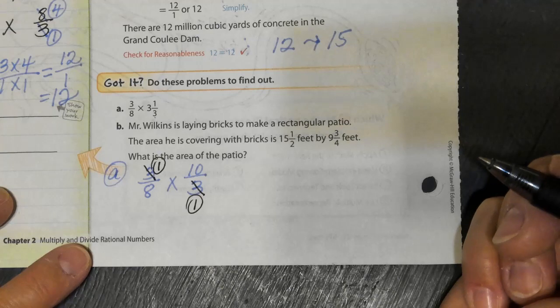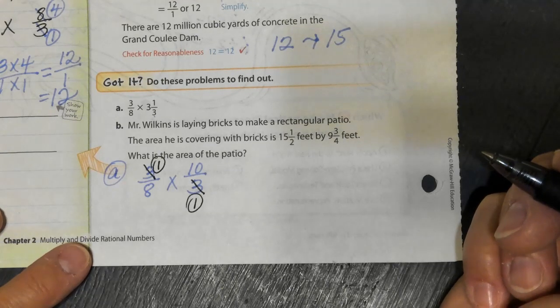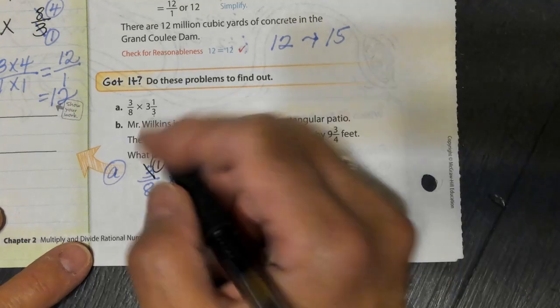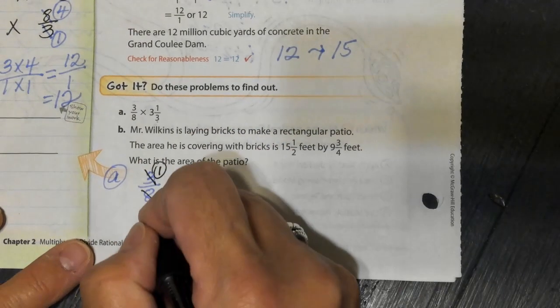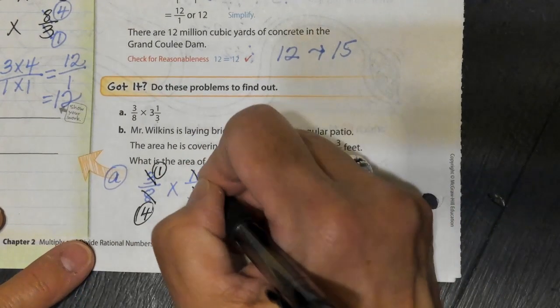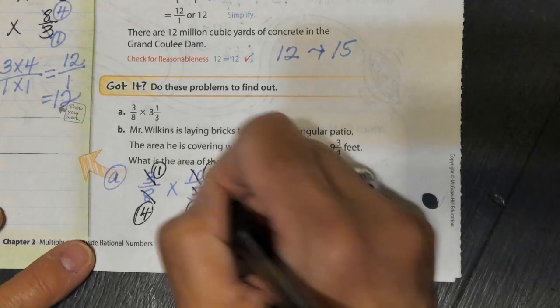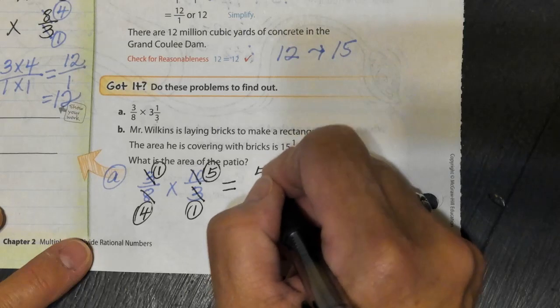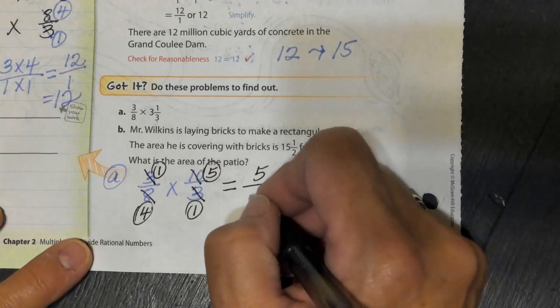Look at the 8 and the 10. They're both even numbers, so they're both divisible by 2. 8 divided by 2 would be 4. 10 divided by 2 would be 5. Multiply across. 1 times 5 is 5. 4 times 1 is 4.